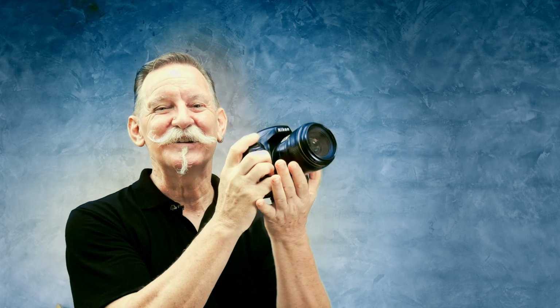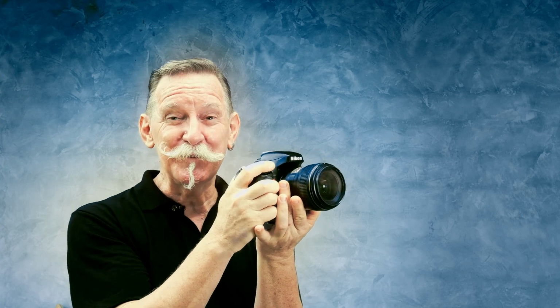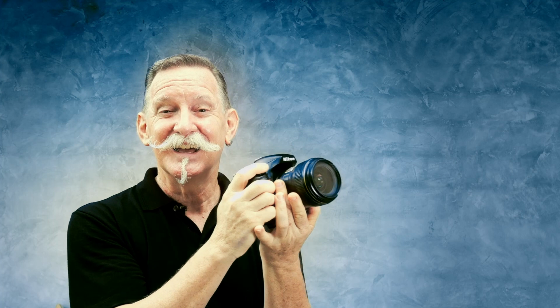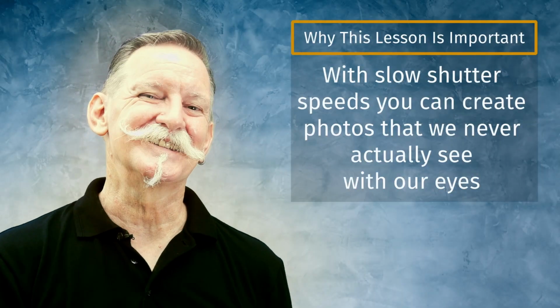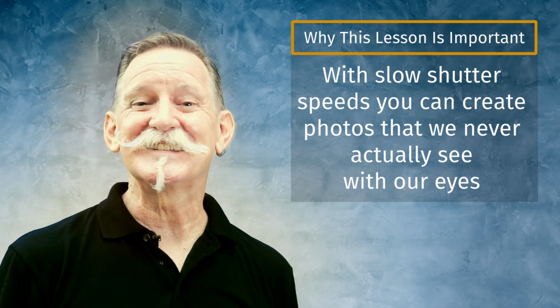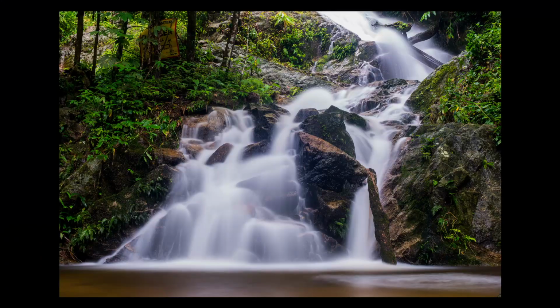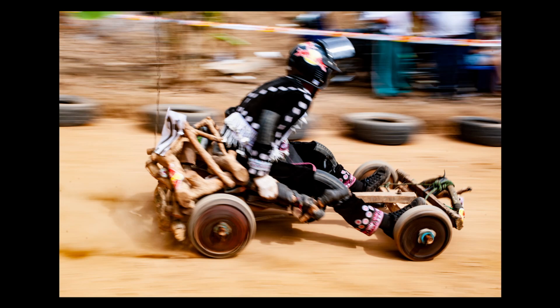The other reason is that if you're hand holding your camera and you're using a slow shutter speed and your camera moves during your exposure, it can cause the whole image to be blurred. The cool thing though with slow shutter speeds is that you can use them really creatively in ways that you can take photographs that we can't actually ever see with our eyes. Think of images like waterfalls with silky smooth water, or race cars that are blurred or where the background's blurred. These have all been created purposefully using slow shutter speeds.